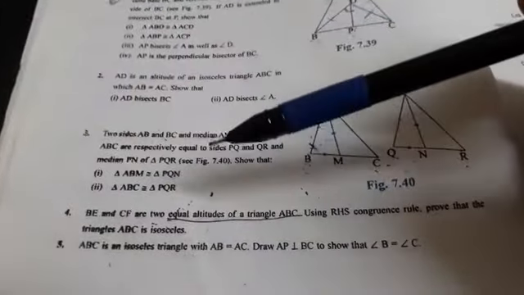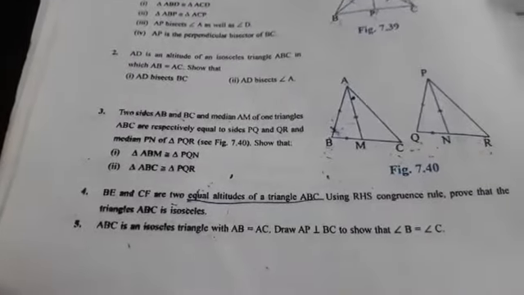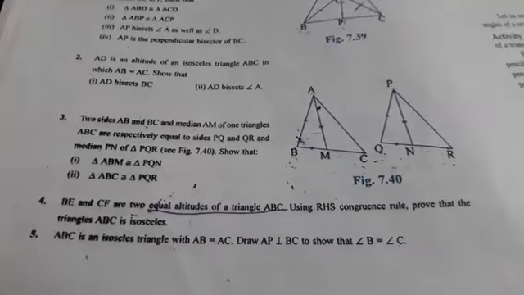Okay, so study all this, and I hope all the proofs are very simple questions. All the proofs, I hope they are clear to you. Any doubts you have, you can ask me. Okay. Thank you. Have a nice day.